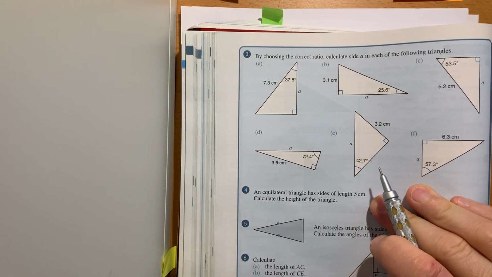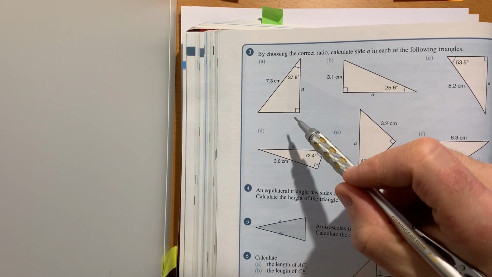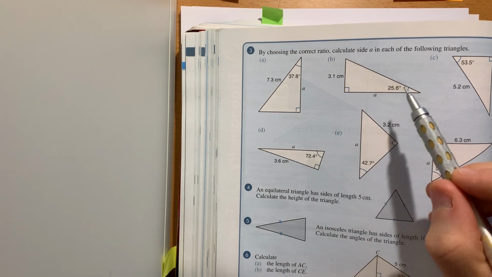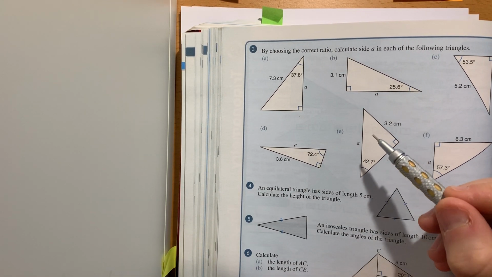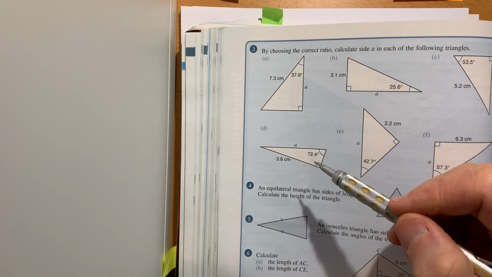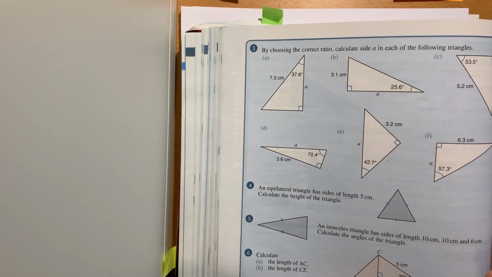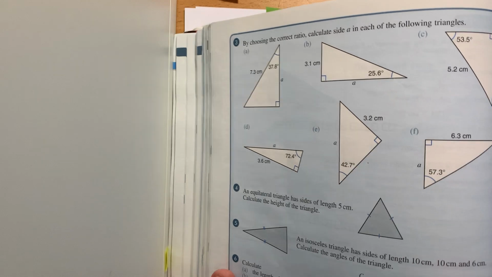Hi, this is Mr. Huber, and I would like to talk about exercise 3A, 3B, and 3E. Each and every time I made a sketch, and then we'll go through the calculation.